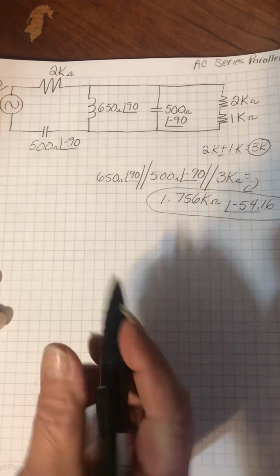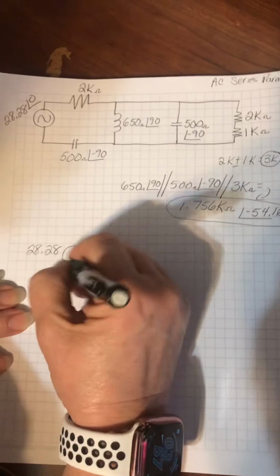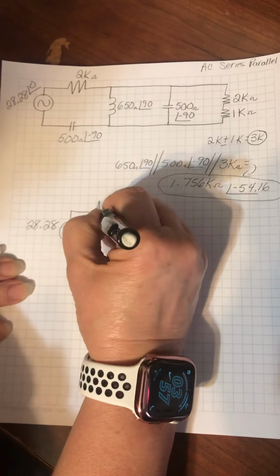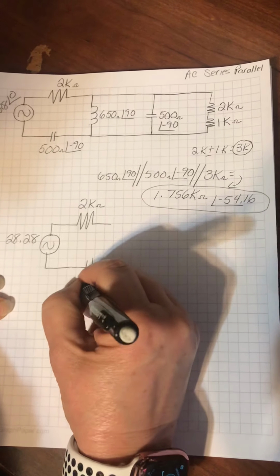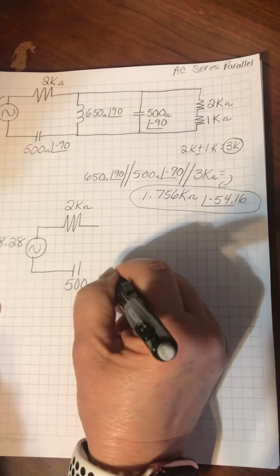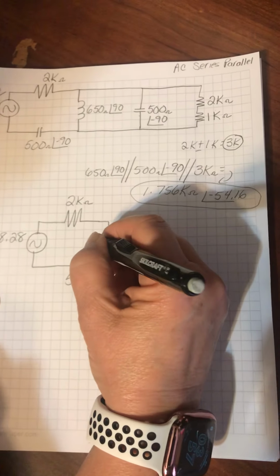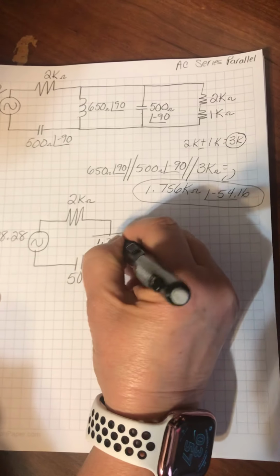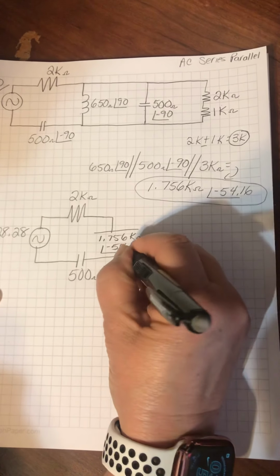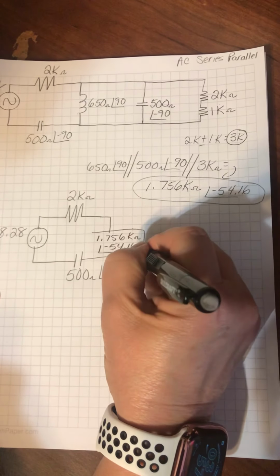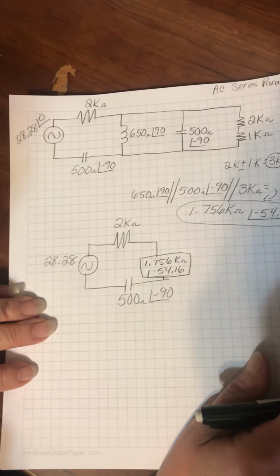So really, we only had to redraw this circuit one time. We have 28.28 as our voltage source. We have 2K here. We have the capacitor of 500 ohms, which is the reactance. And then we have this right here, 1.756 K ohms at an angle of negative 54.16. So you just simply have a series circuit now.